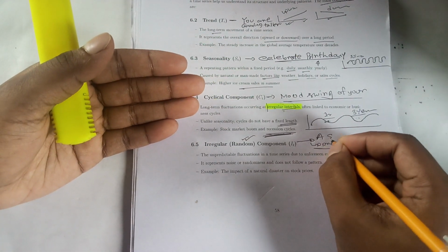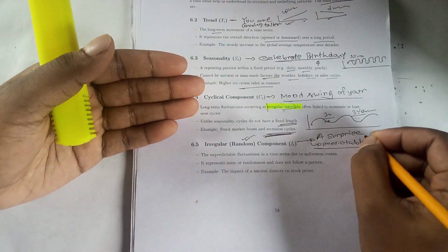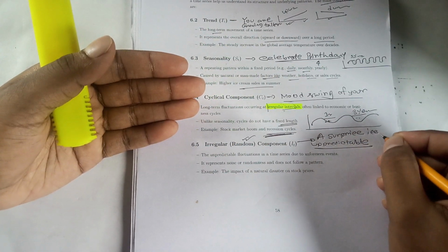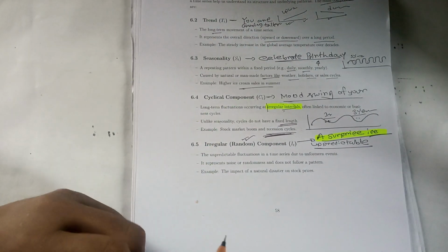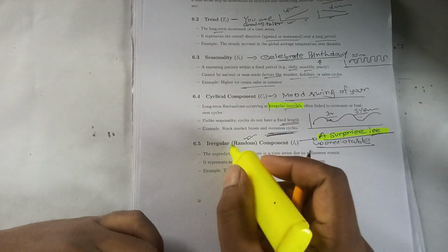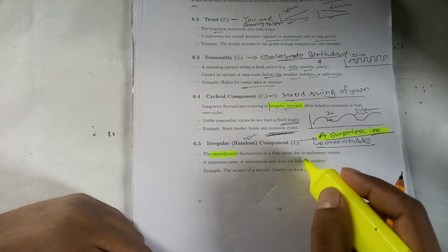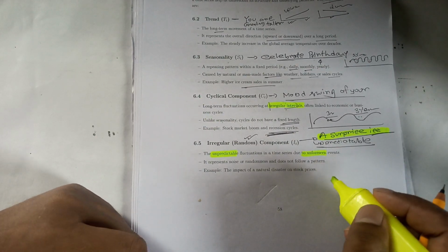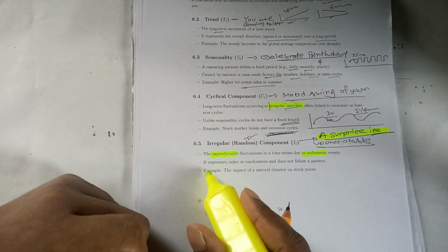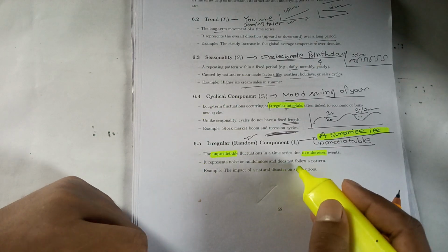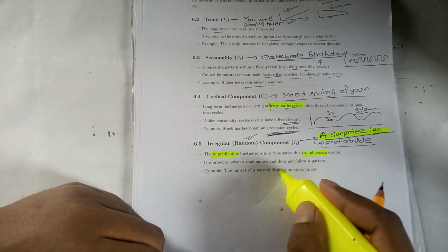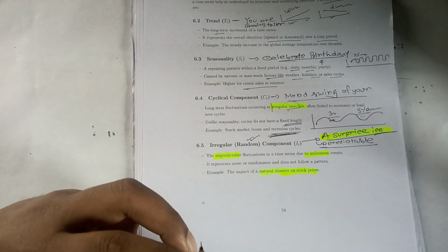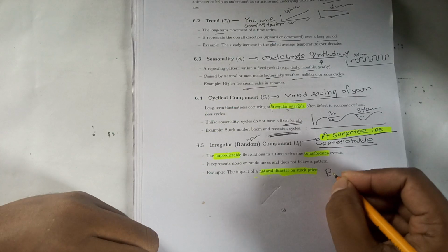Say a surprise ice cream from your father. You didn't expect that to happen, so it's totally unpredictable. Fluctuation in the time series due to unforeseen events, not expected events. It represents noise or randomness and does not follow a pattern. For example, the impact of a natural disaster on stock prices. A simple example is an earthquake.